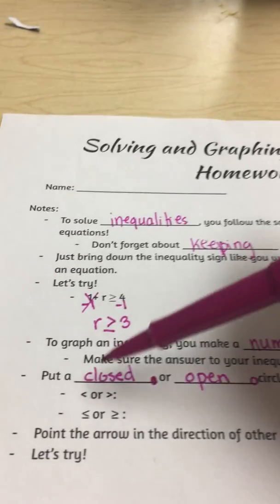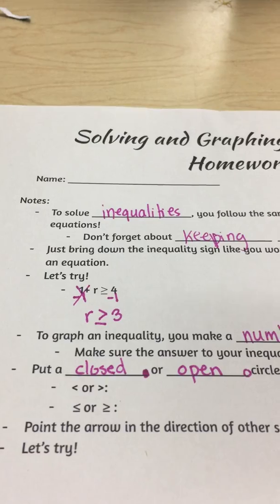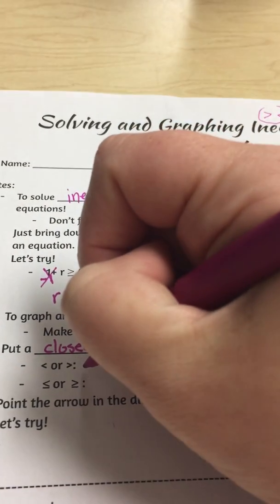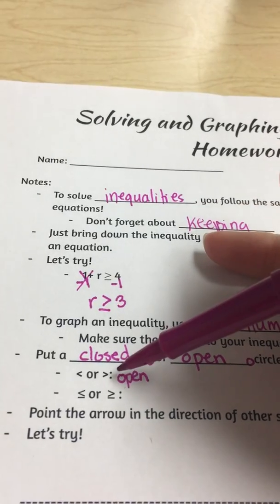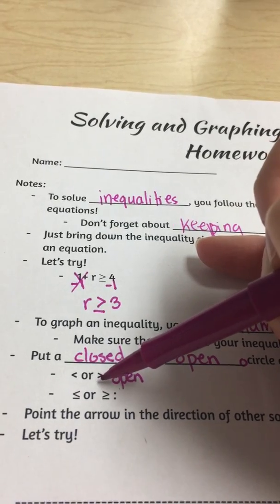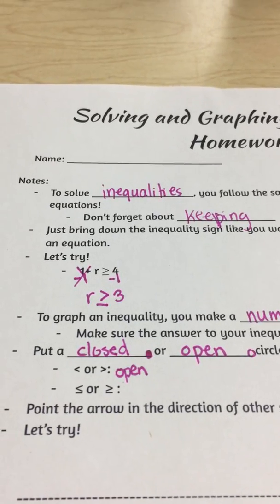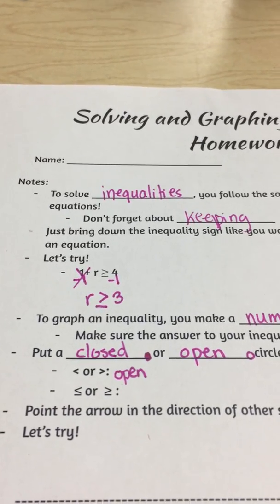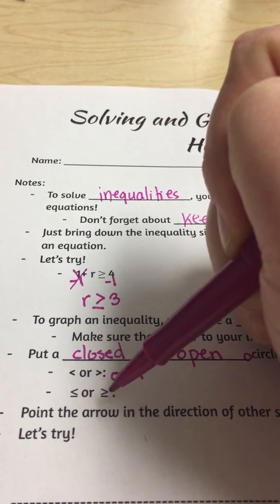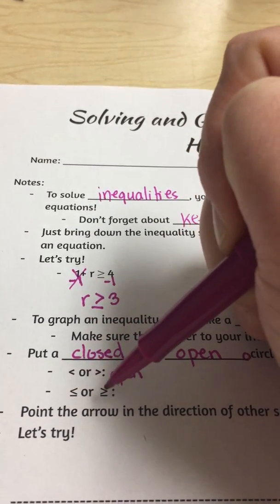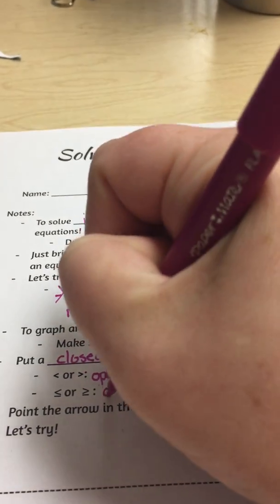If your inequality sign is greater than or less than, meaning there's no equal to underneath of it, your circle will be open. And the reason is we know that it can't be equal to that number because there's no equal sign. It either has to be greater or it has to be less than. Which means if you do have the equal sign underneath your inequality, making it less than or equal to, greater than or equal to, your circle will be, you guessed it, closed.